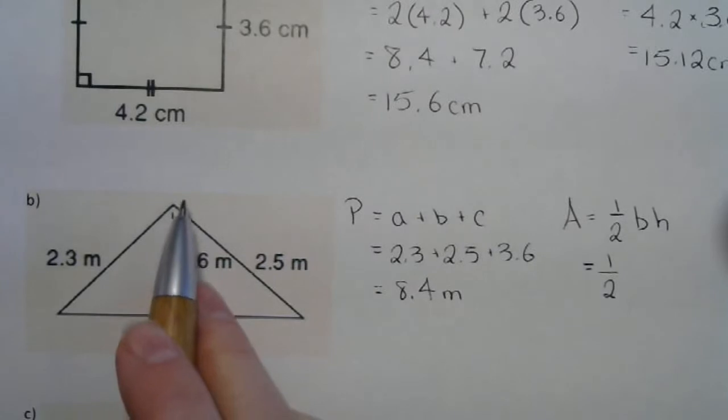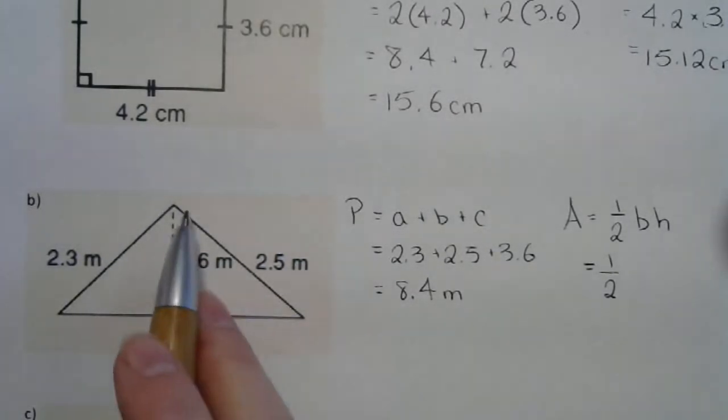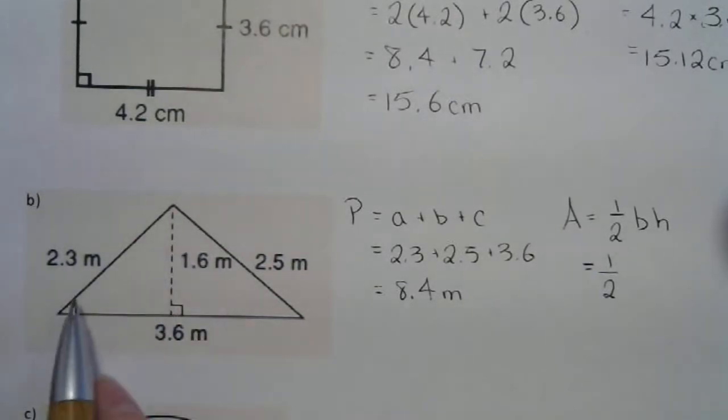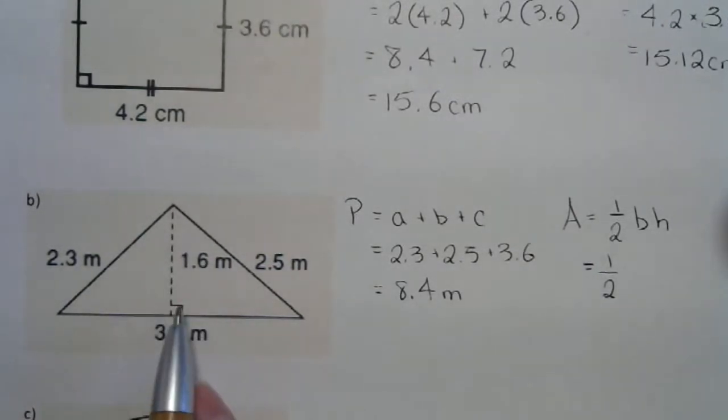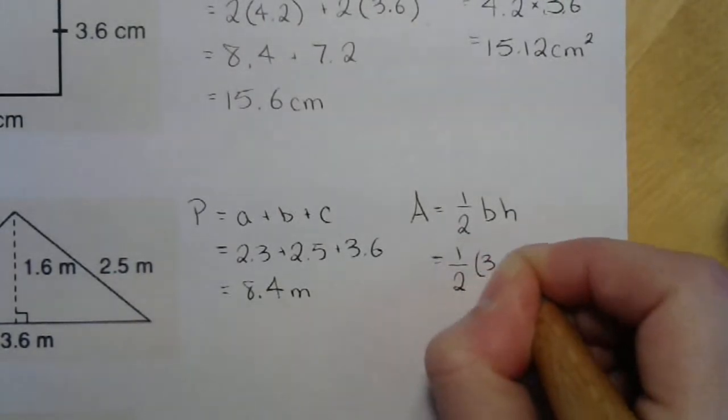Basically, the base is wherever the right angle for your height connects. So of course you could look at a triangle from this way and do the height, or you could look at this as the base and do the height from here. But in this case, this is our height, so we need to use the 3.6 as our base.